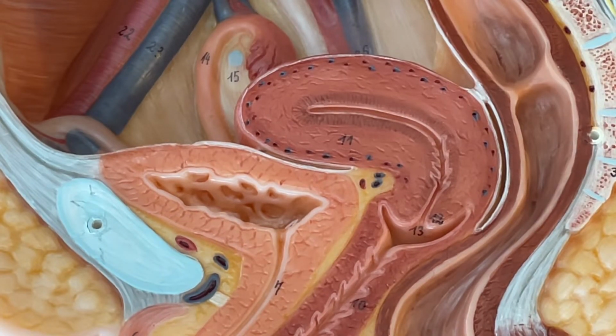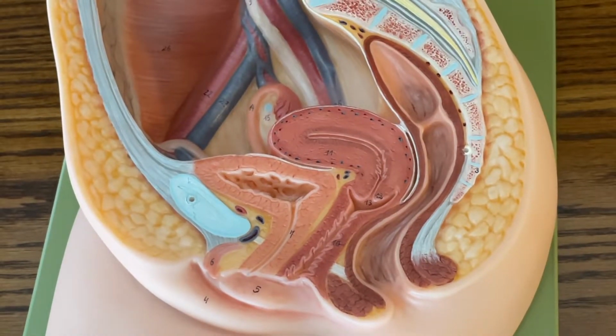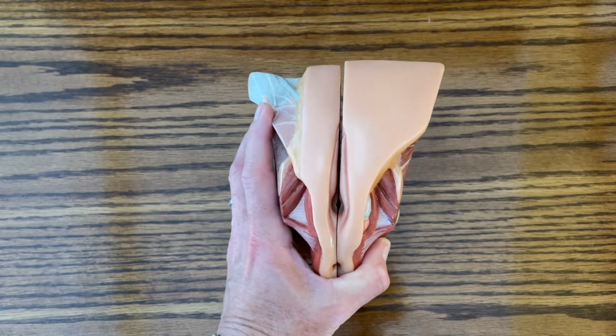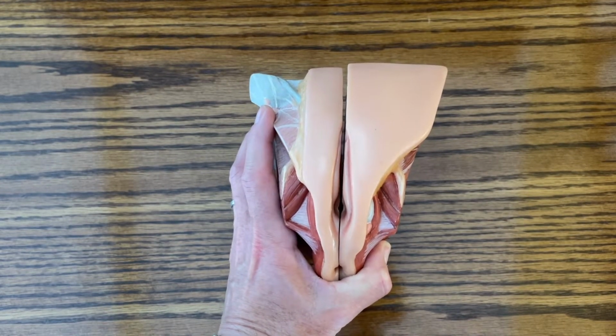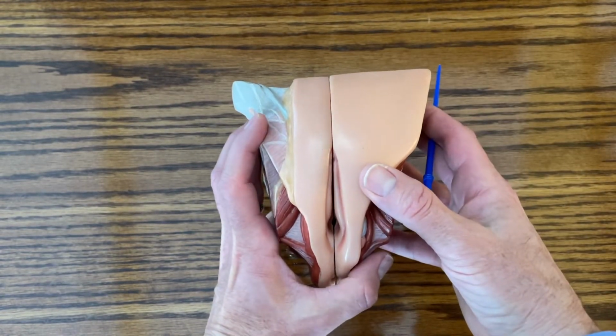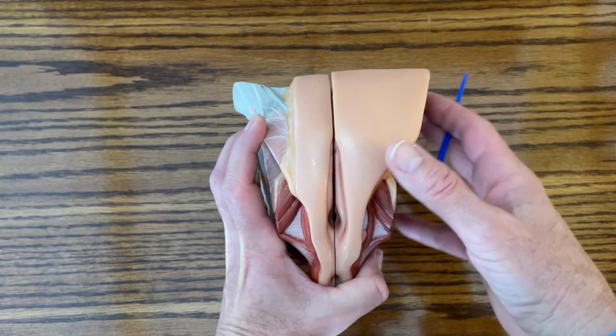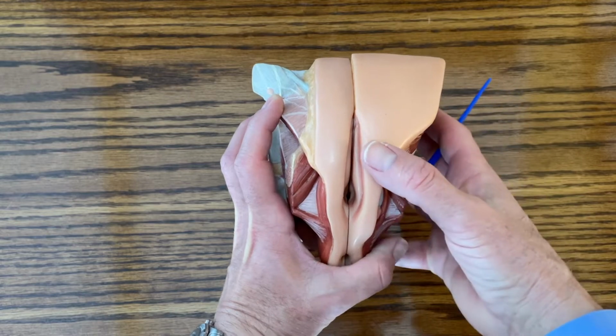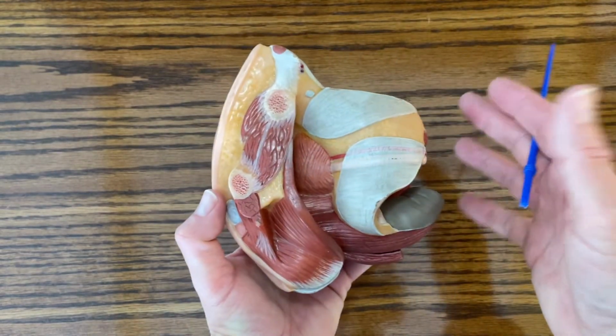Let's look at this in a three-dimensional model as well. So this is a three-dimensional view, an external view of the female reproductive system. Again, this is the mons pubis, which is a fat pad pretty much overlying the pubic symphysis, or just superior to it. You can see the labia majora, labia minora, and this is just external.